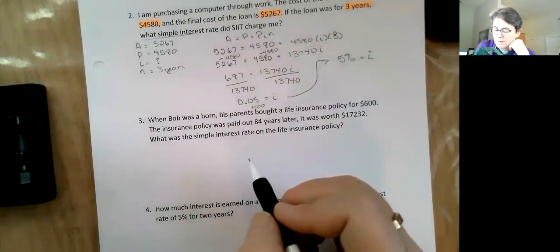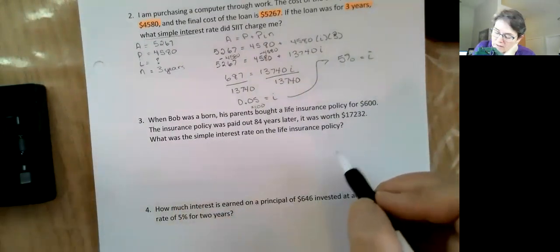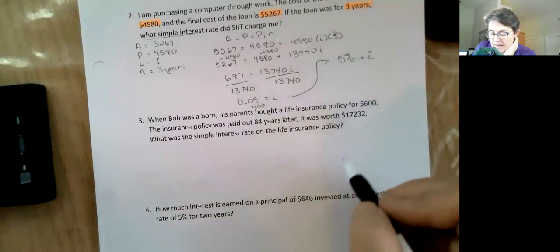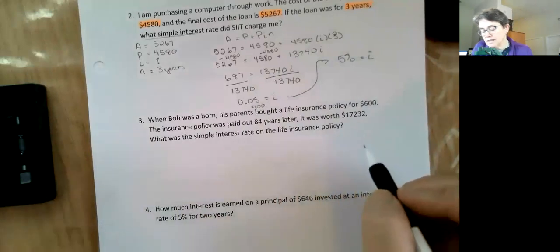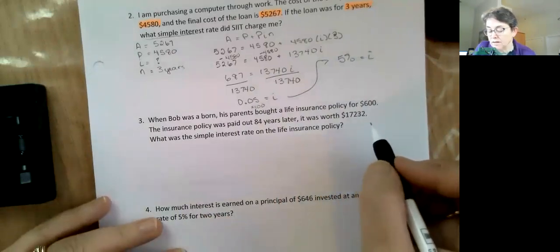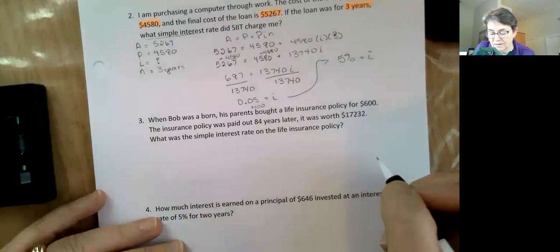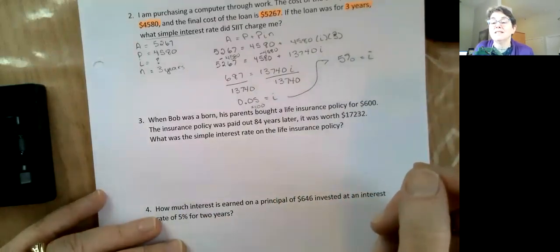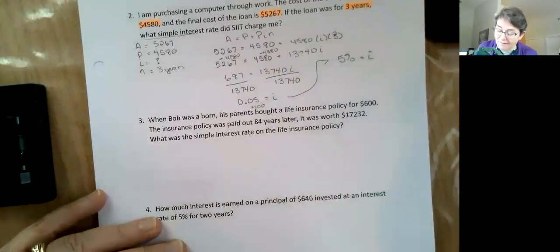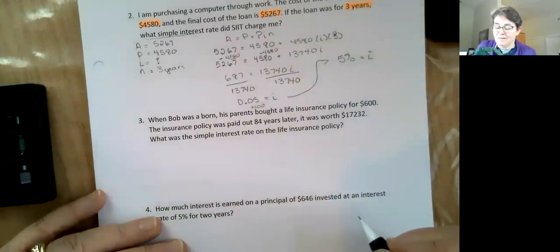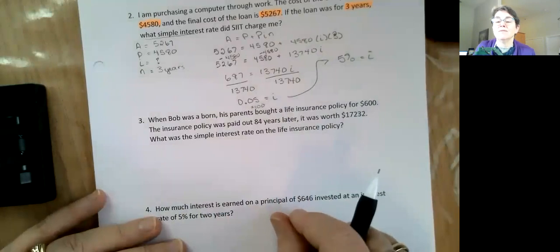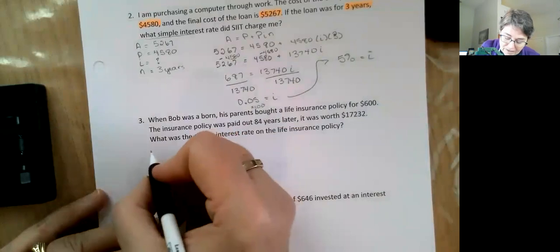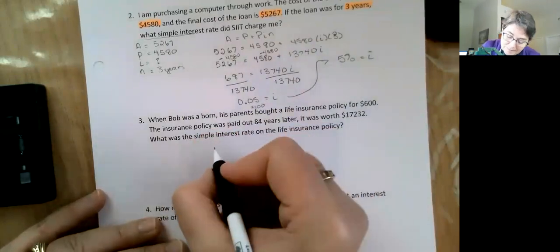All right, when Bob was born, his parents bought a life insurance policy for $600. The policy was paid out 84 years later, and it was worth $17,232. What simple interest rate was there on the life insurance policy? Now that seems ridiculous, but it's actually what my grandparents did for my dad. And it was very bizarre to find out when it was time for the funeral that there was this random life insurance policy. Made life a little bit simpler at the time.